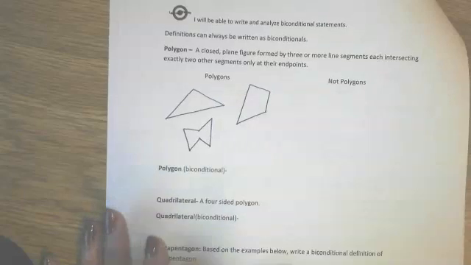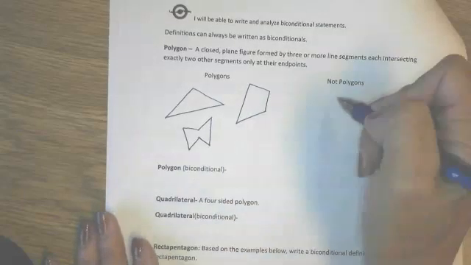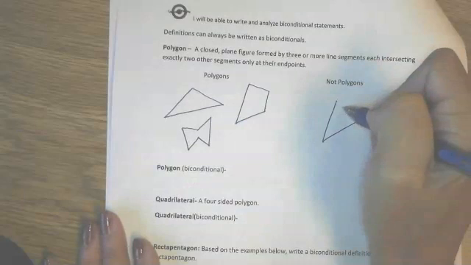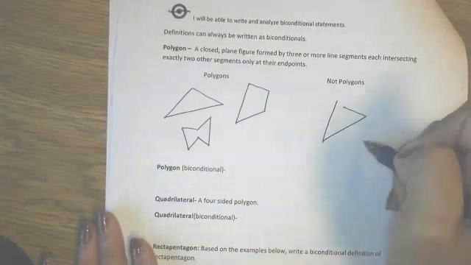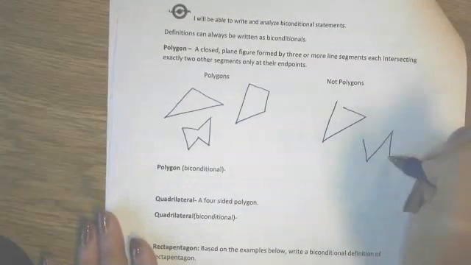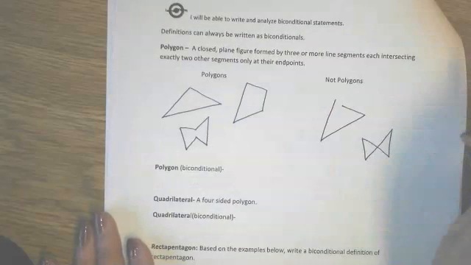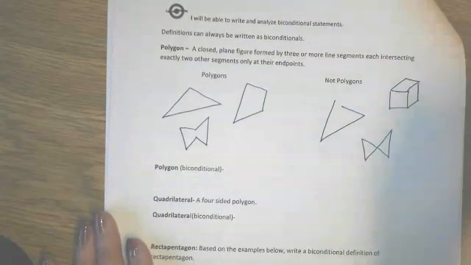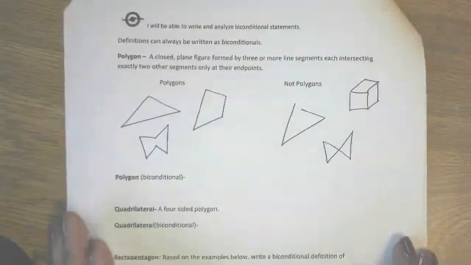Okay, these are some examples that are not polygons. Okay, wait for you to get all drawn.